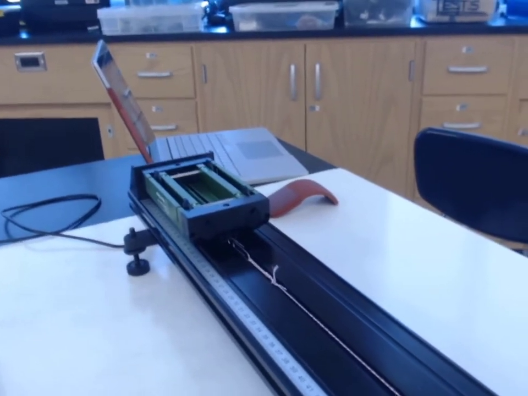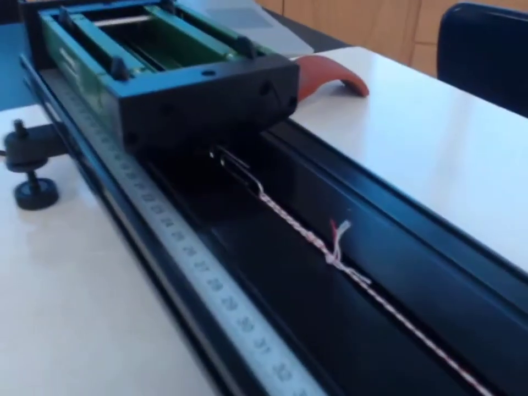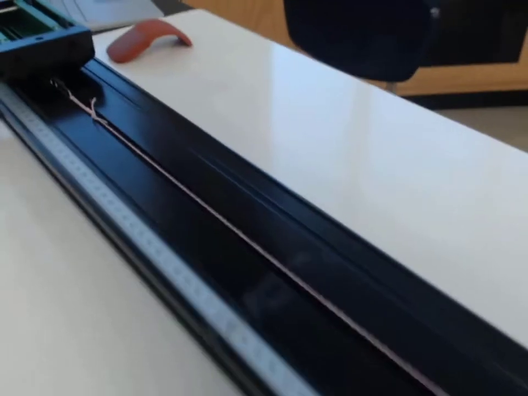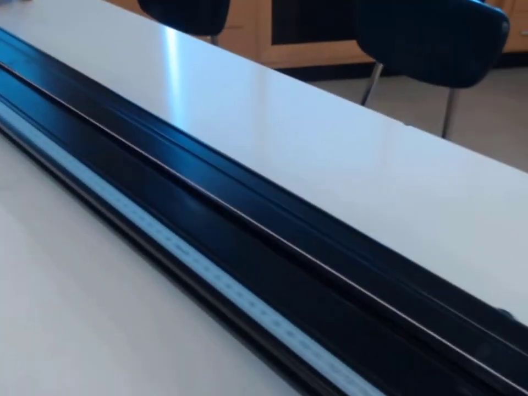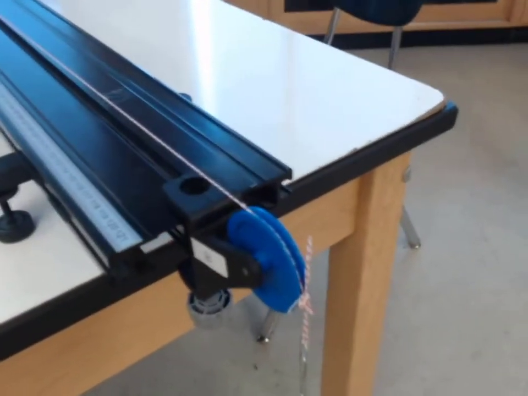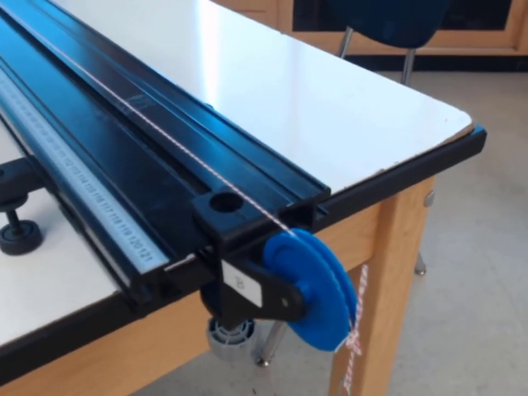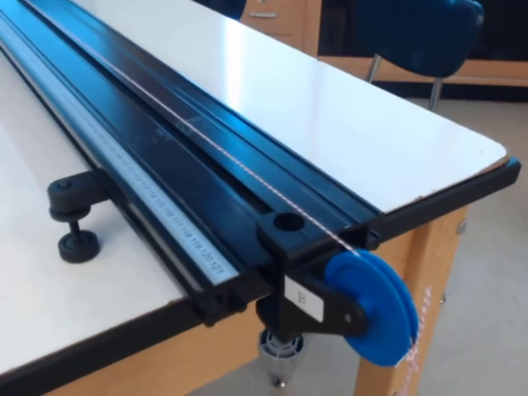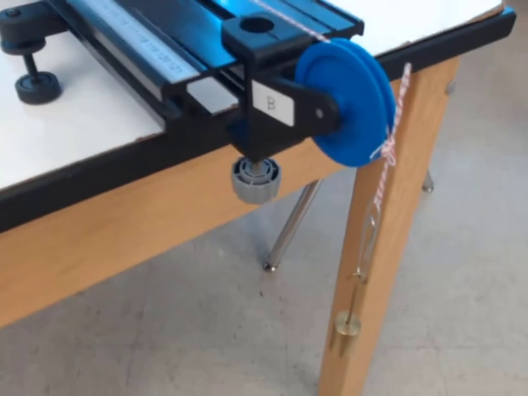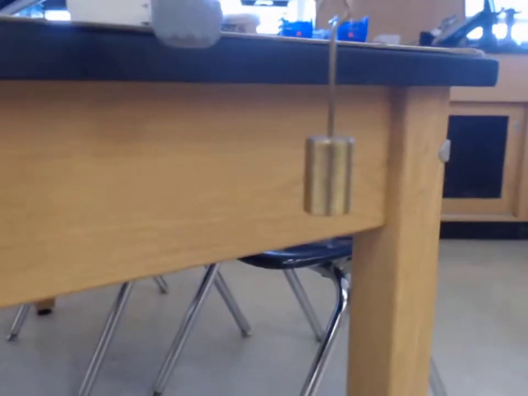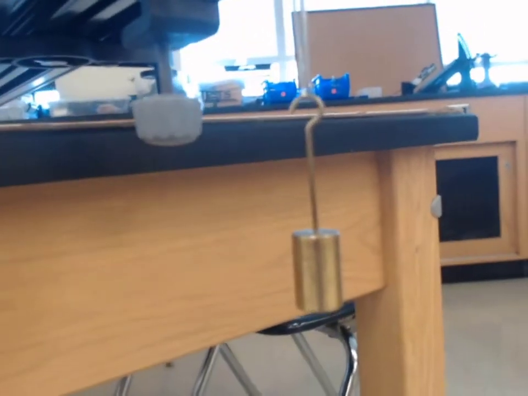You can see that the dynamics cart is connected via paper clip and string, as we've seen before, all the way to the end of the track, where the string goes over what we'll consider to be a frictionless, massless pulley. We don't have to worry about the pulley. It's just changing the direction of the string. At the other end of the string is a mass that you can see is hanging stationary here right now.